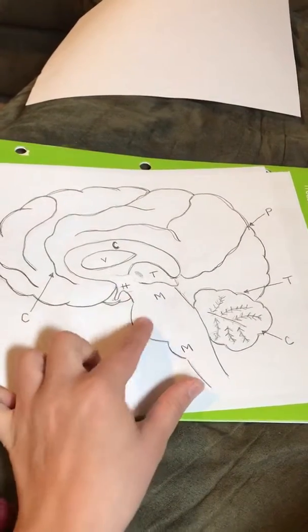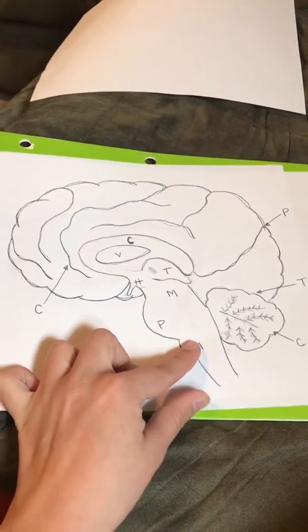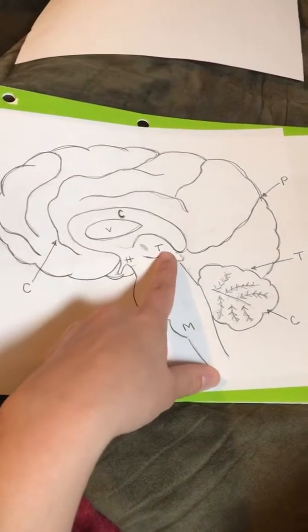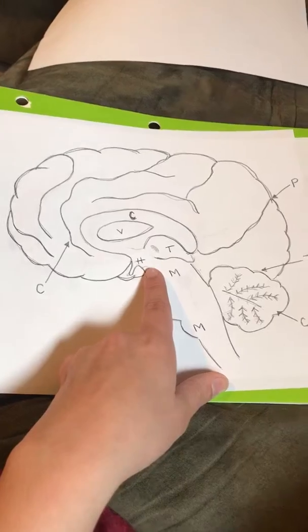This portion here, these three, is called the brainstem: the midbrain, the pons, and the medulla. This is the thalamus, and right below that is the hypothalamus.